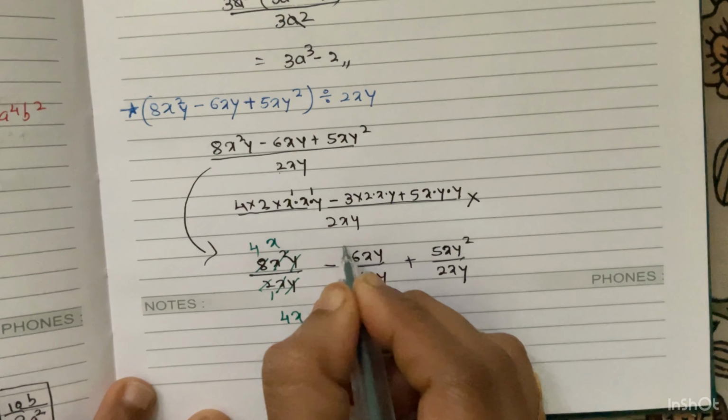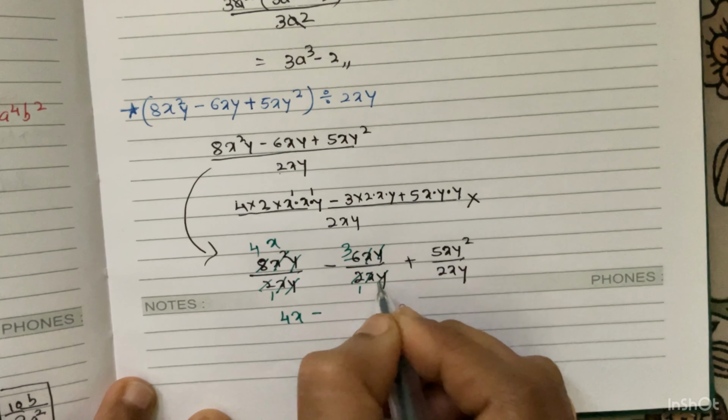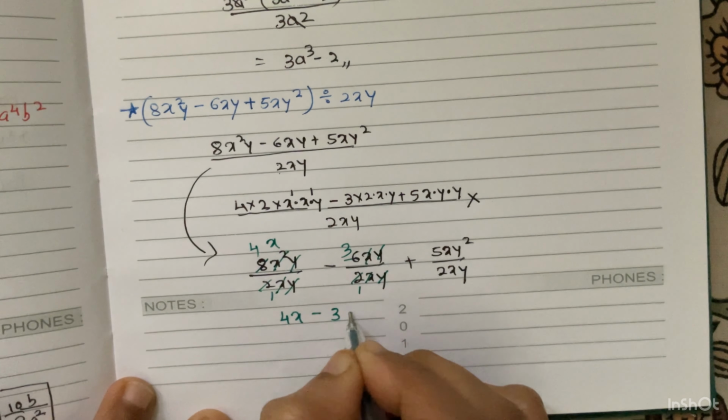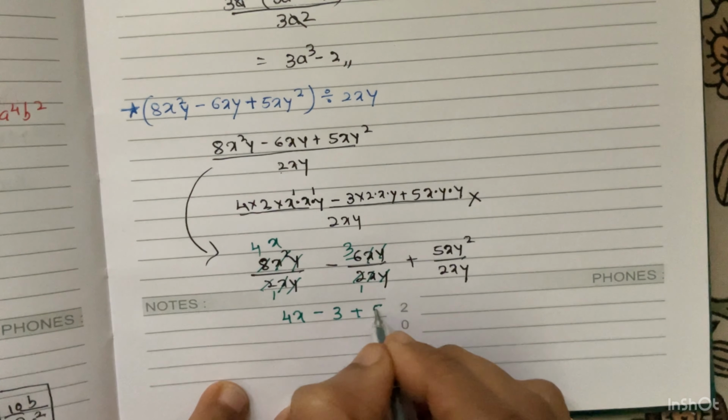Okay, now look at this. 2 1s are 2, 2 3s are 6. So x gets cancelled, y gets cancelled. So what's left? We are left with only a 3. Now plus 5 by 2 we can't cancel. Let me write it as it is, 5 by 2.